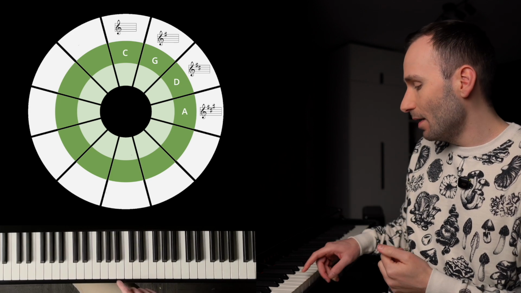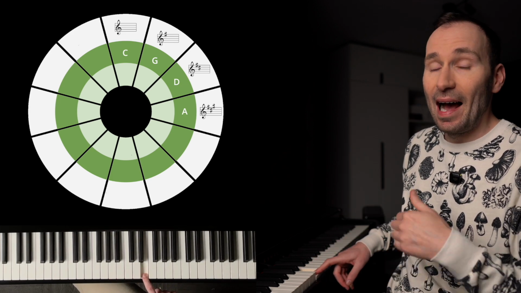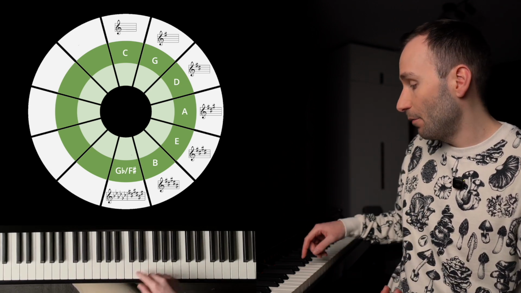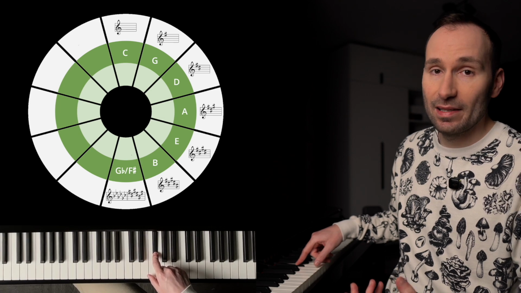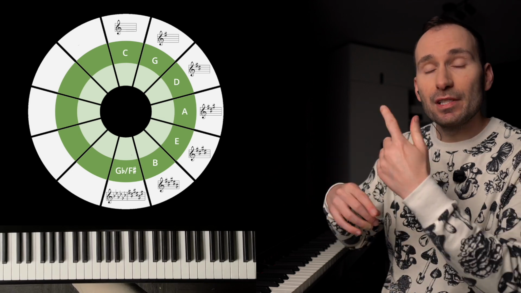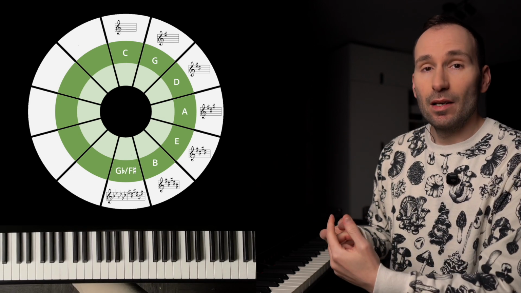If I go up again, 1, 2, 3, 4, 5, I get to E major, which has 4 sharps, and then up another fifth, B major, 5 sharps, and up another fifth, we get to F sharp major, which has 6 sharps. And that's what happens if you go clockwise on the circle of fifths. Every single step, you're going to add another sharp.